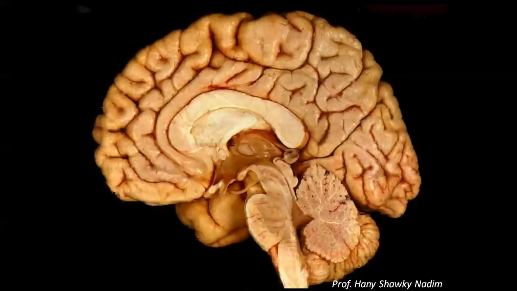Now we will revise the medial surface of the hemisphere. This is the corpus callosum, this is the rostrum, the genu, the body, and the splenium. This is the callosal sulcus and the cingulate sulcus. This is the cingulate gyrus, the medial frontal gyrus, and the paracentral lobule. And this is the beginning of the central sulcus.